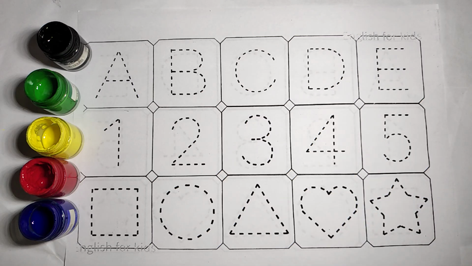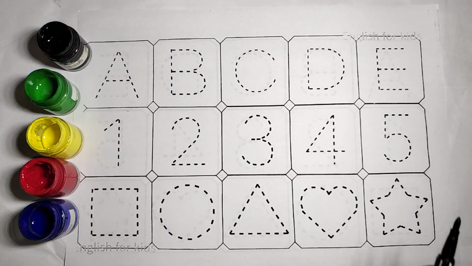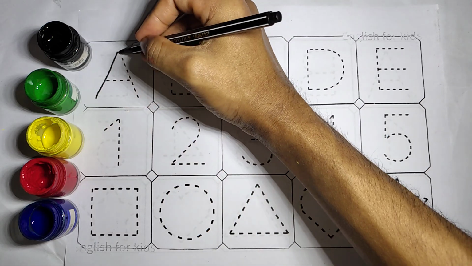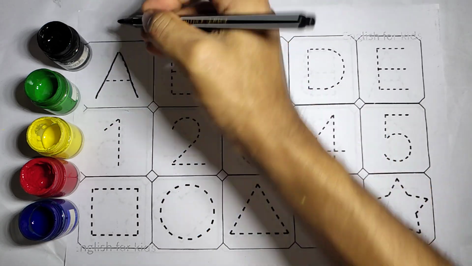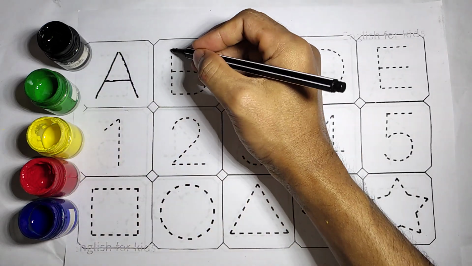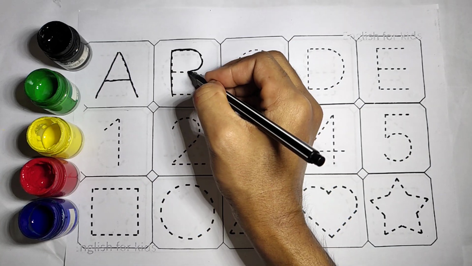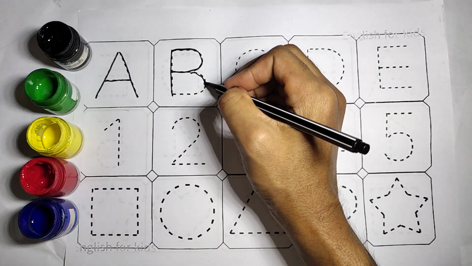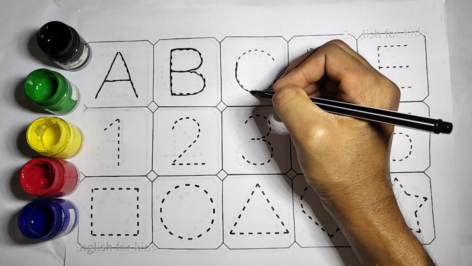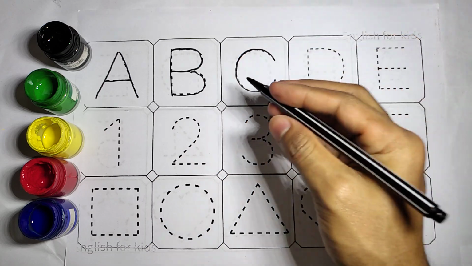Kids, first we draw capital letter alphabets and now we use black color. A for apple. Now we draw the letter of B. B for ball. Now we draw C. C for cat.